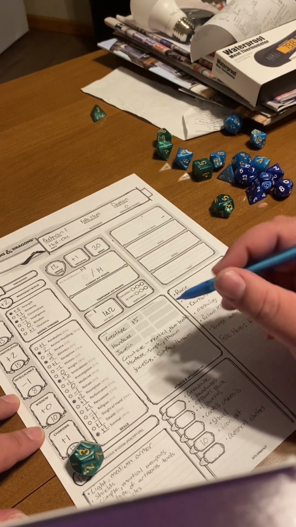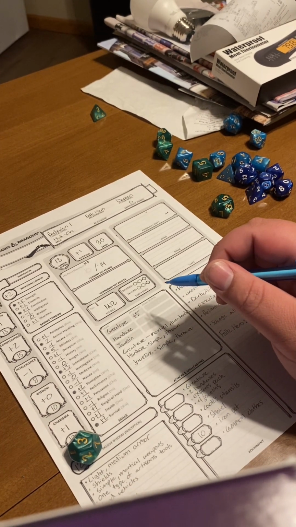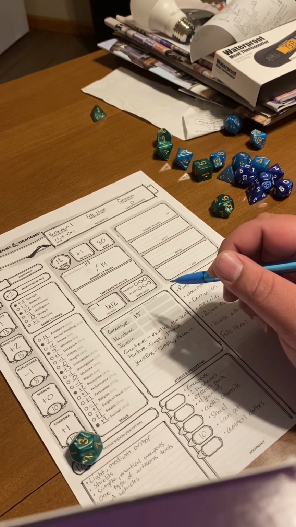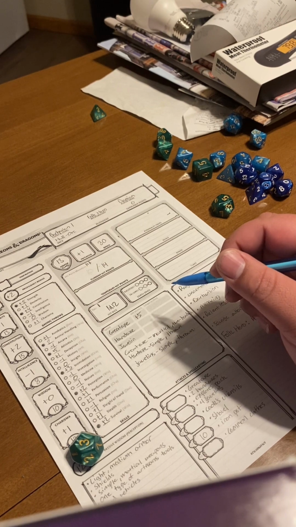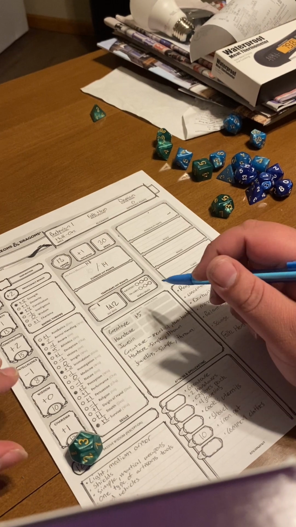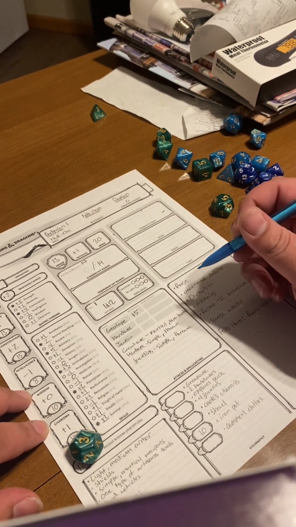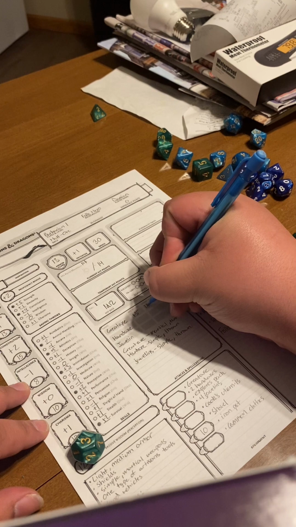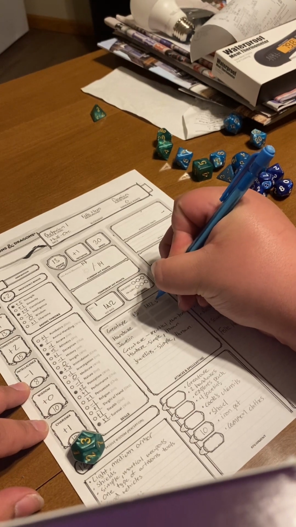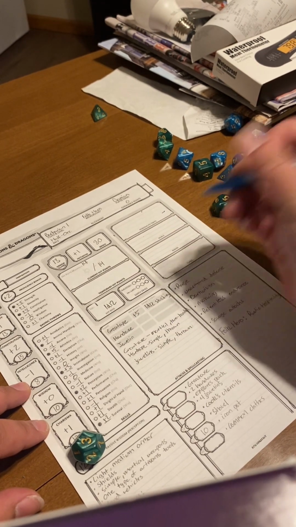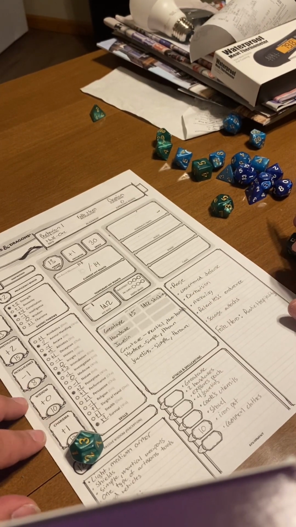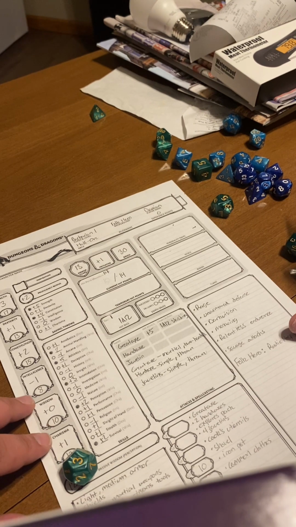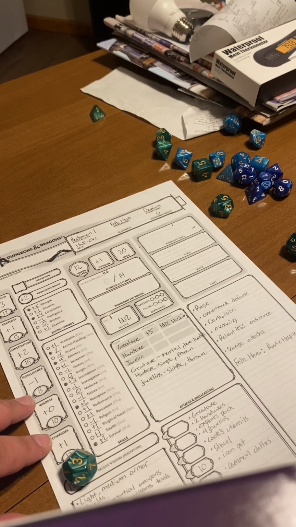So, according to the weapons chart of D&D, the Great Axe does 1d12 slashing damage. So we'll put 1d12 slashing. And the damage type is important because some enemies will have resistance to certain damage types.